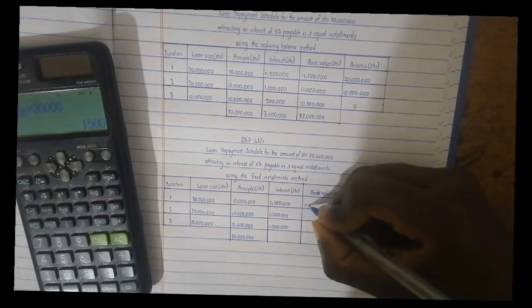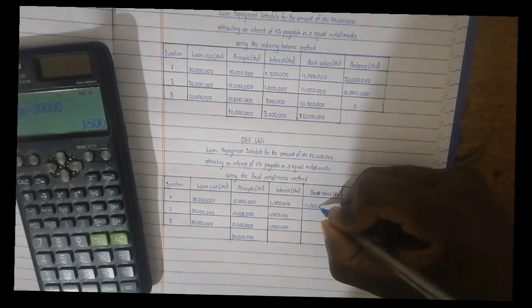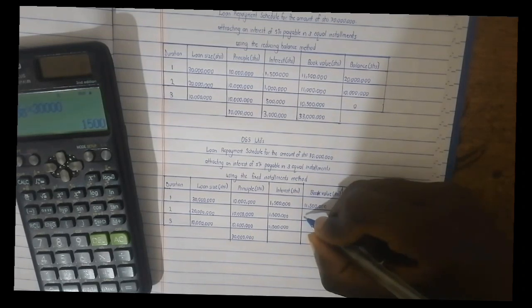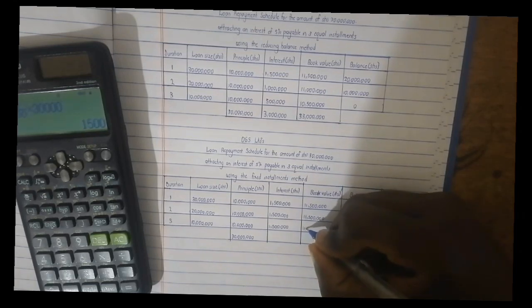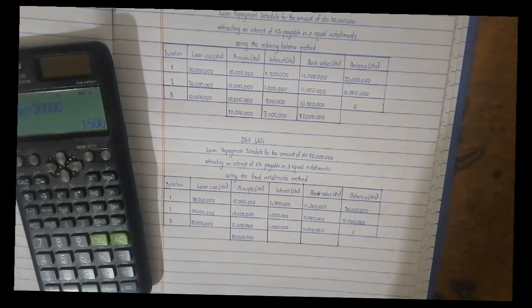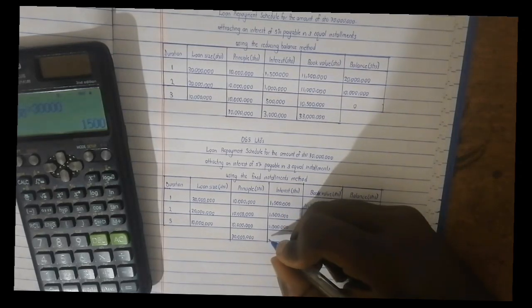So we say the book value is the addition of the principal and the interest. So even the book value should be constant till the very end. 11,500,000, 11,500,000, 11,500,000 throughout till the end of the book value column. So then we're going to sum up the interest and the book value.